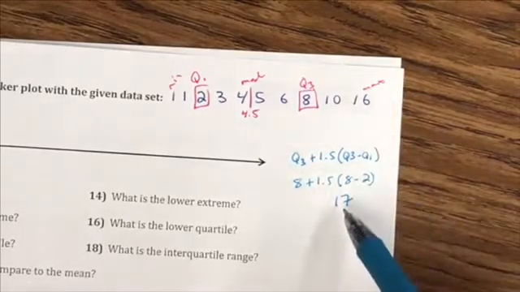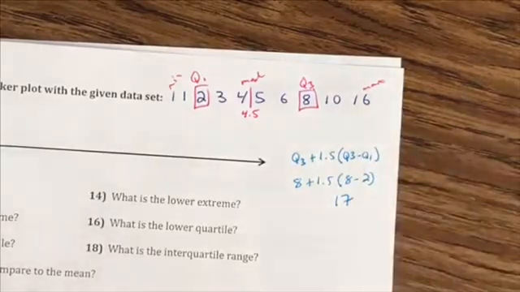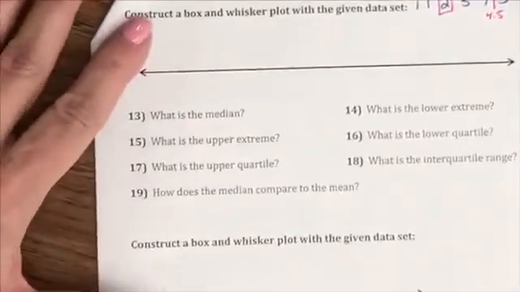Even if it was 17, it still would not be an outlier. It had to be like 17.1, anything greater than 17. So this is not an outlier. Kind of looks like it might be, but it's not. Okay, let's go ahead now and construct the box and whisker plot.